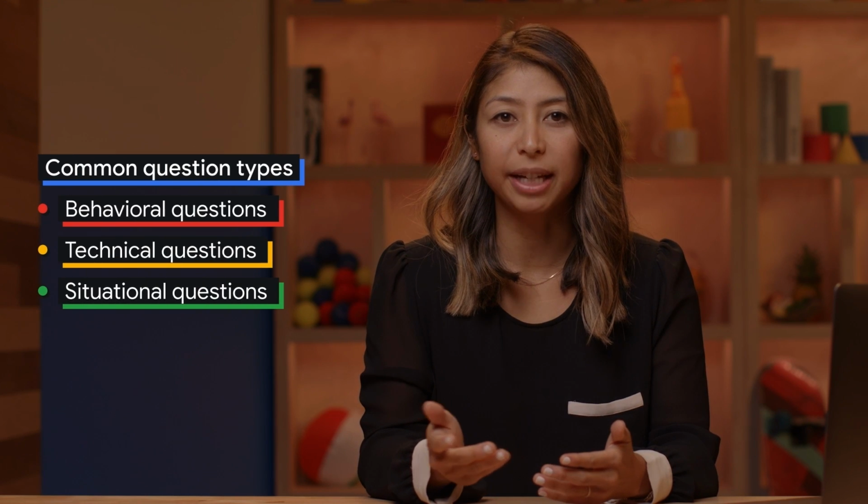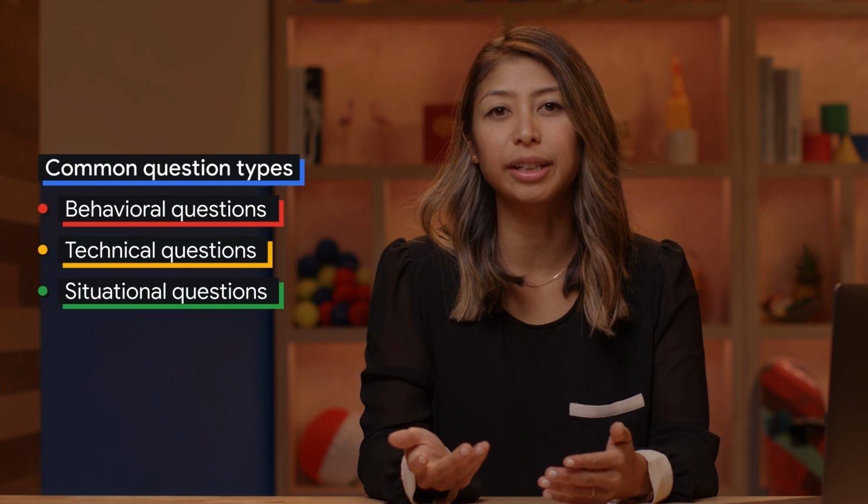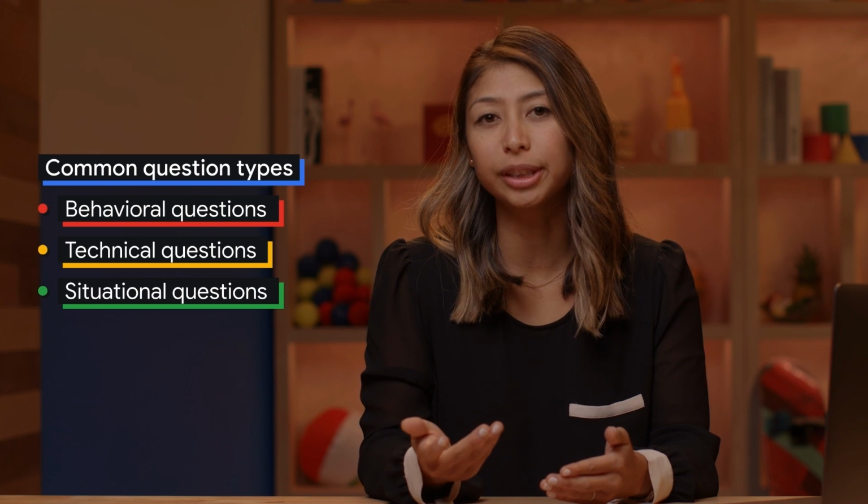If the answer to a technical question has multiple steps, it's a good idea to share your thought process with the interviewer as you go. This will showcase your problem-solving skills. Situational questions ask you to explain how you would handle hypothetical situations that you may not have necessarily experienced yet. These questions are designed to find out how you apply what you know to new situations.